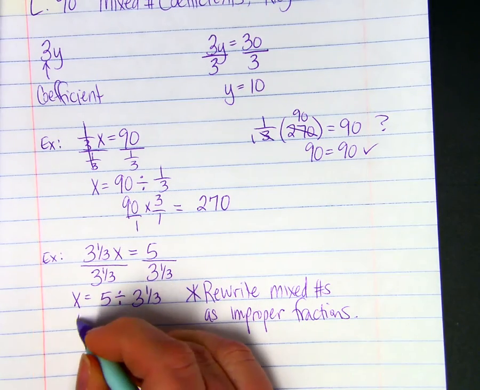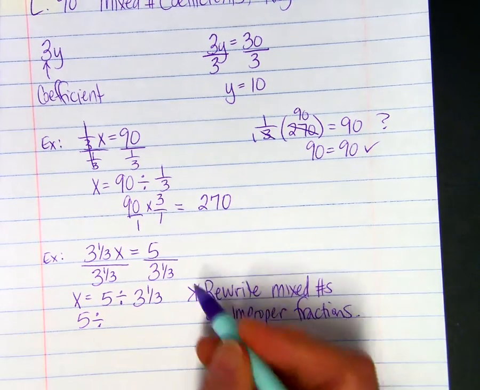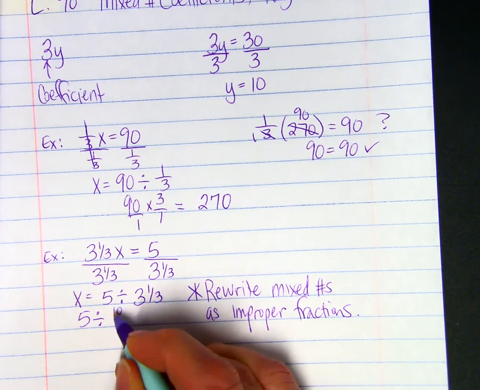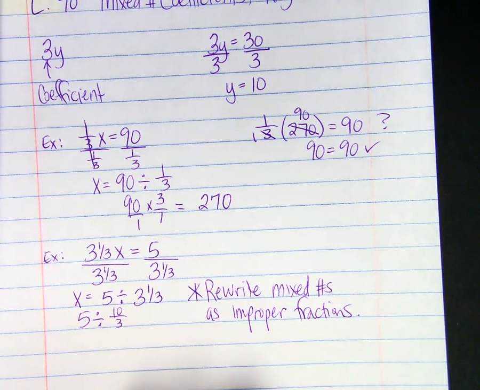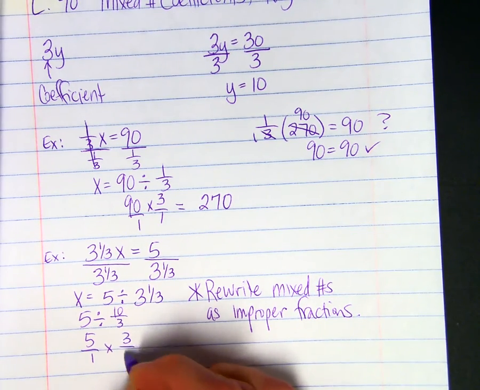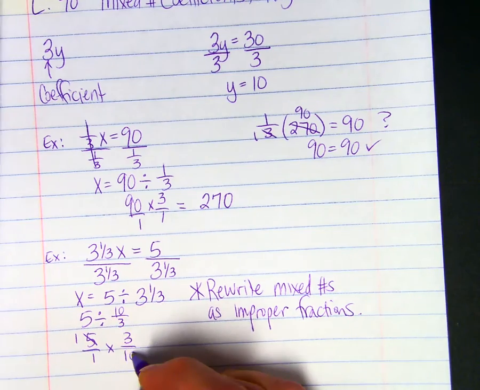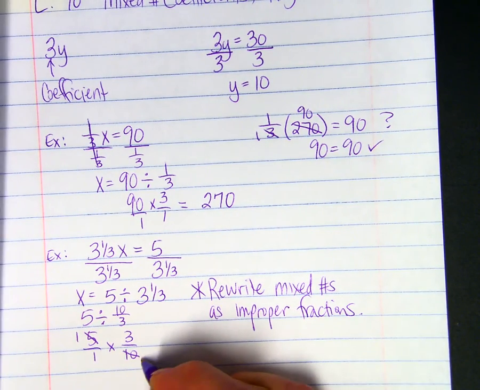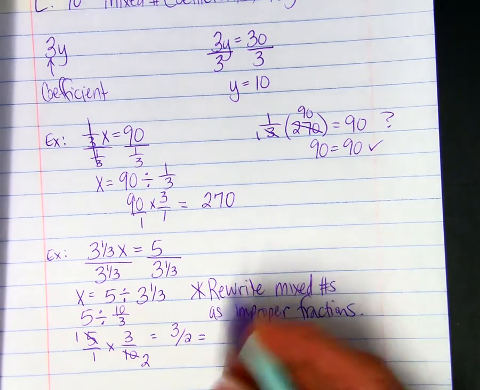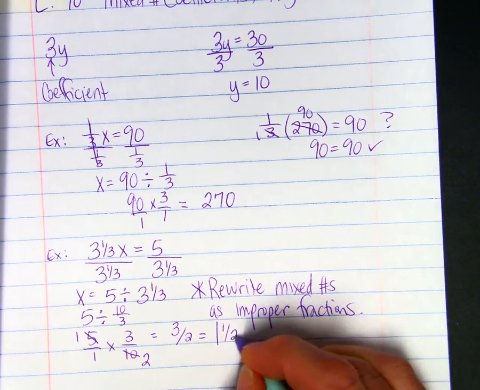So we're going to take 5 divided by, we take 3 times 3 is 9, plus 1 is 10, divided by 10/3, and then keep it, change it, flip it. 5/1 times 3/10, cancel 5 and change it to a 1, cancel the 10, change it to a 2. We have 3/2, which we would then write as a mixed number as 1 1/2.